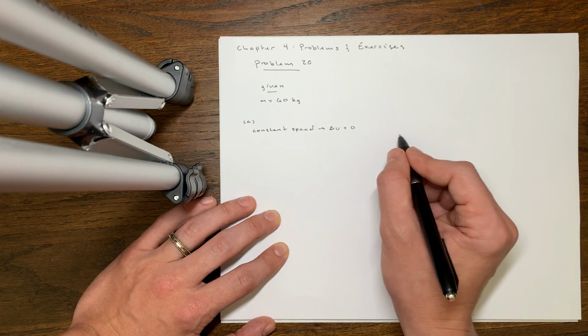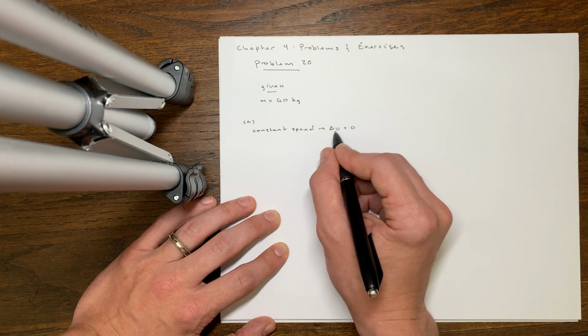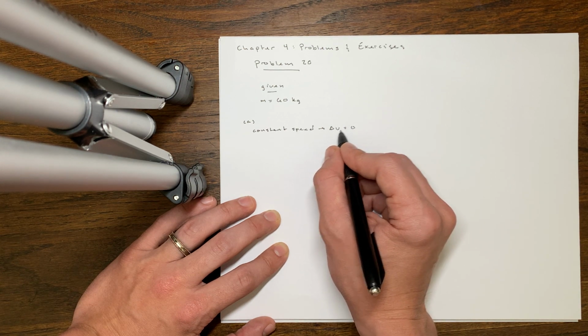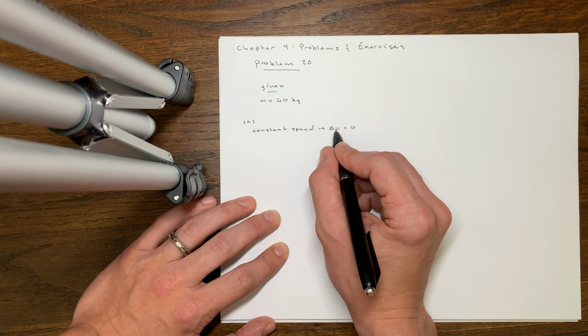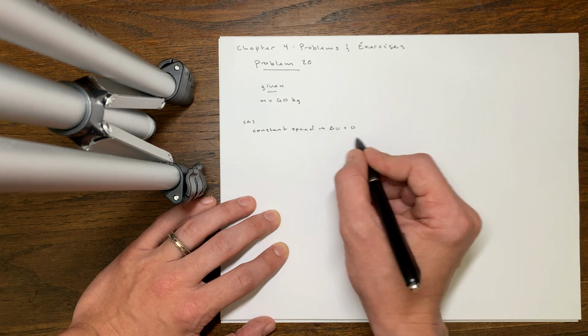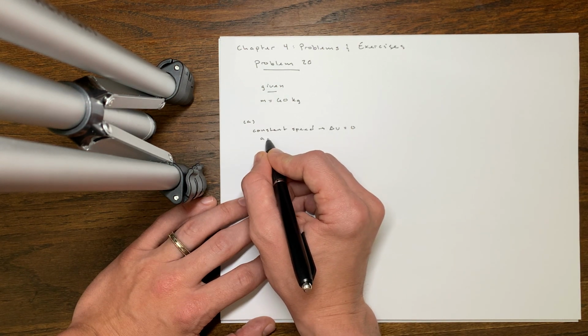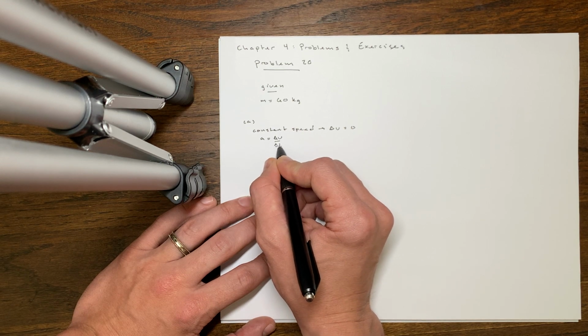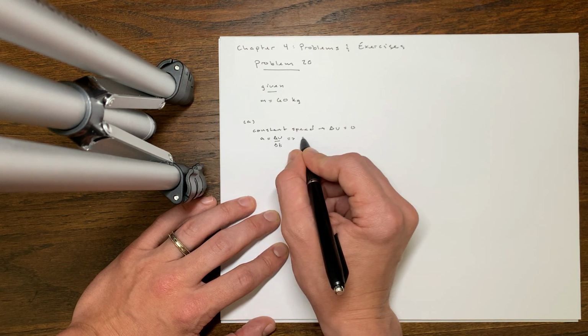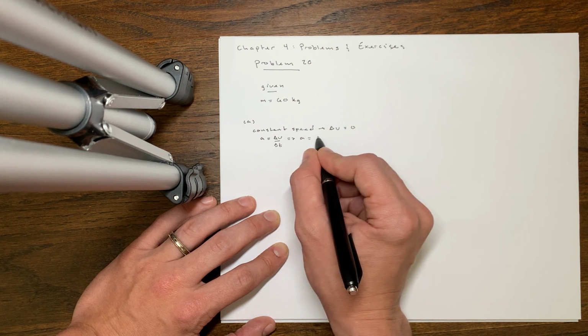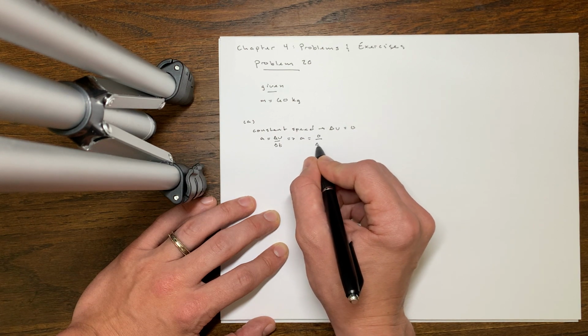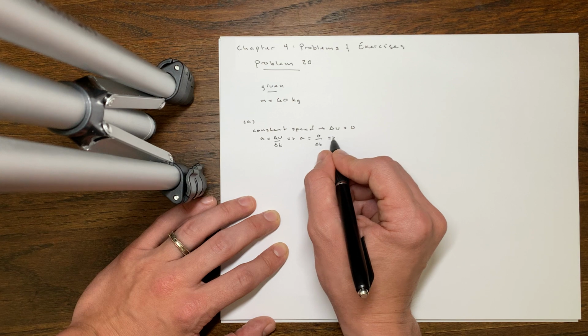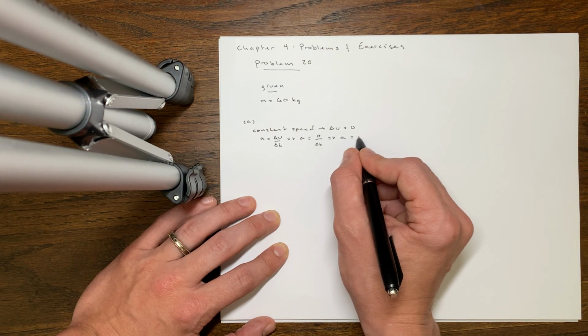Anything that deals with a change in velocity, such as acceleration, which is the change in velocity over the change in time, will be 0 over the change in time, so our acceleration is just 0.